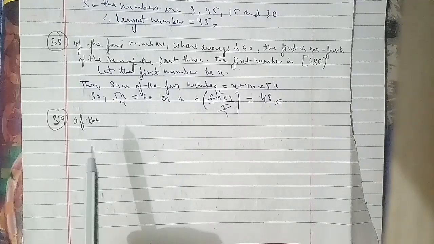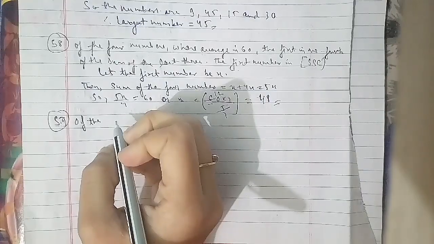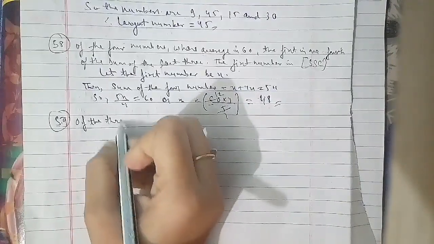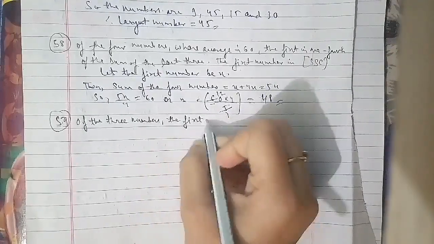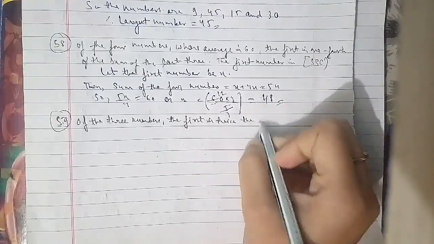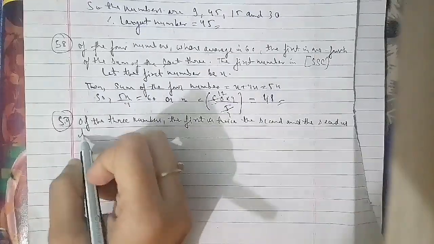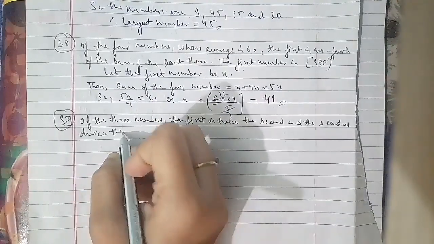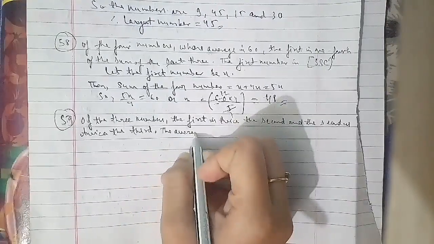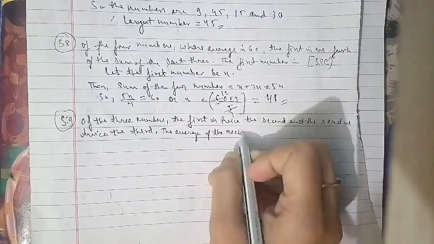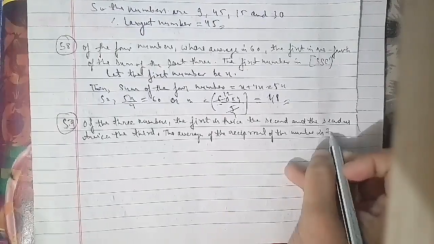So we go ahead with the 59th question, of three numbers. The first is twice the second, and the second is twice the third, and the average of the reciprocals of the numbers is 7 upon 72.